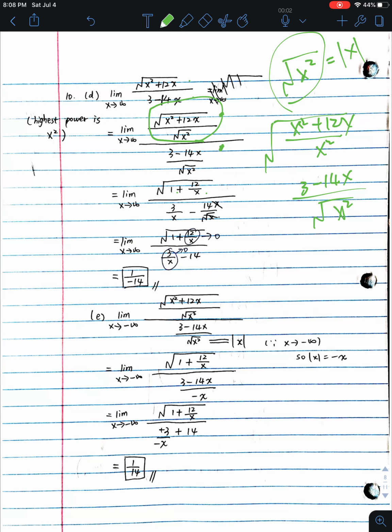Because x goes to positive infinity here, it is a positive number. So we know for a positive number, the absolute value of x is just x. So we can let this become x. So 3 over x minus 14x over x, which is 14.